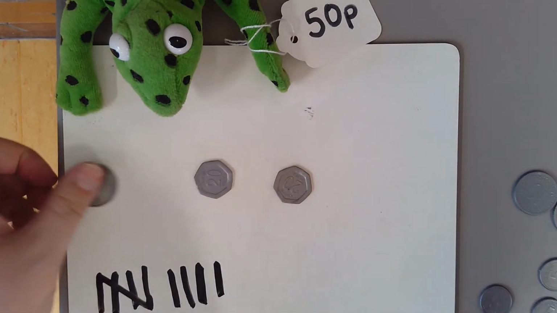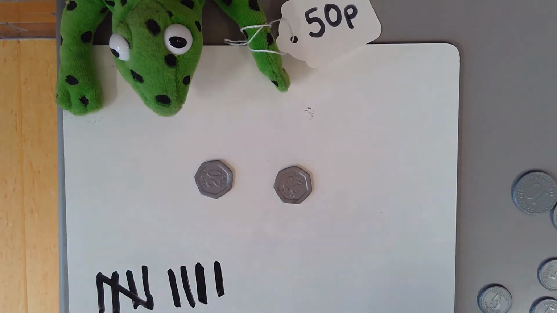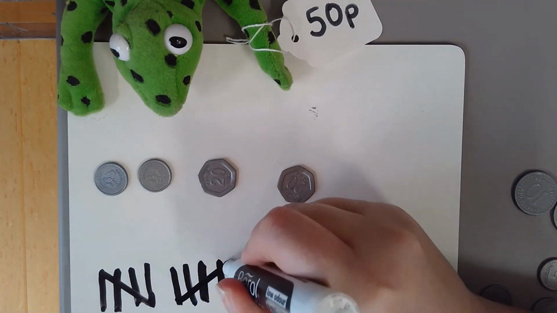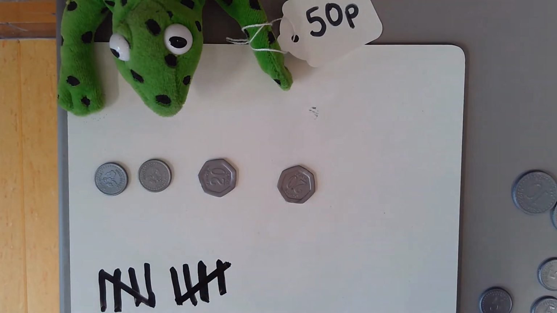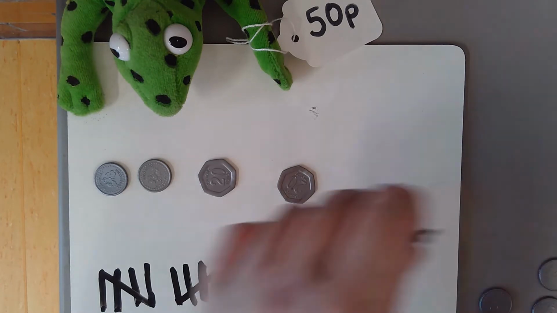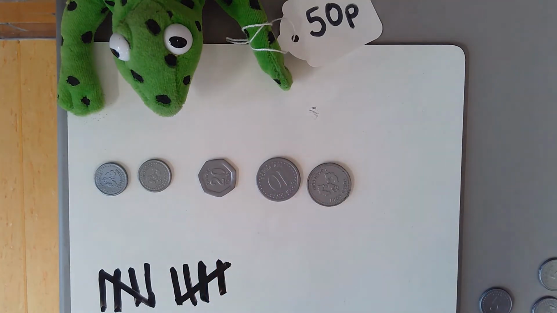Well, I could exchange the 10p for 2 5s and make a new way of finding 50p. And there's one more way that I haven't done yet. Can you think of it? I haven't exchanged a 20 for 2 10s.